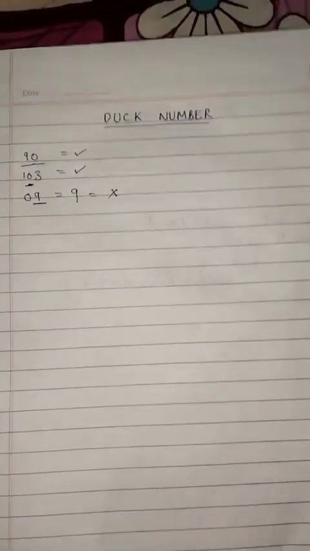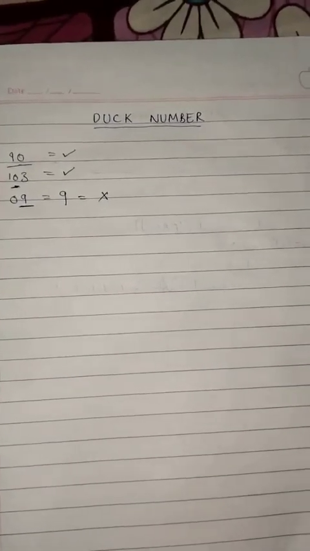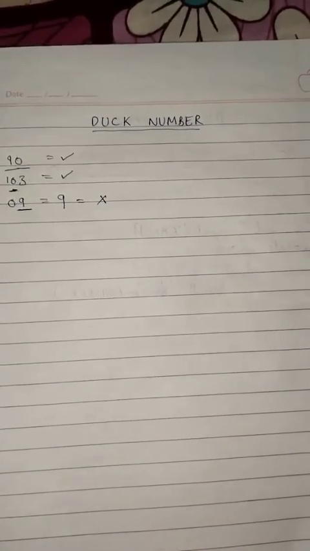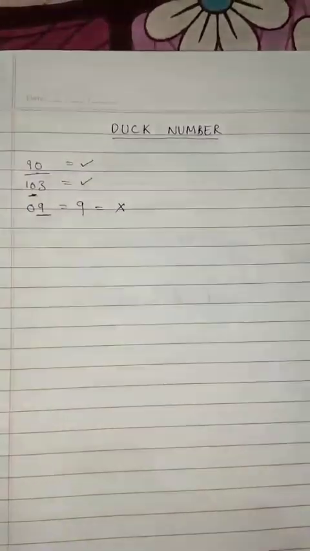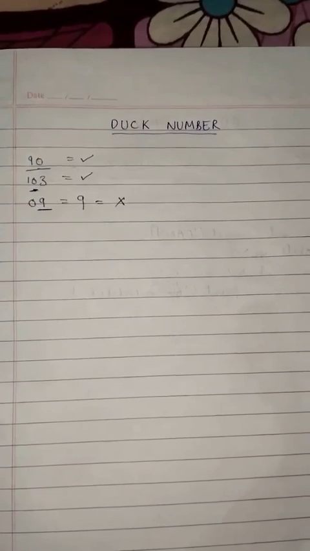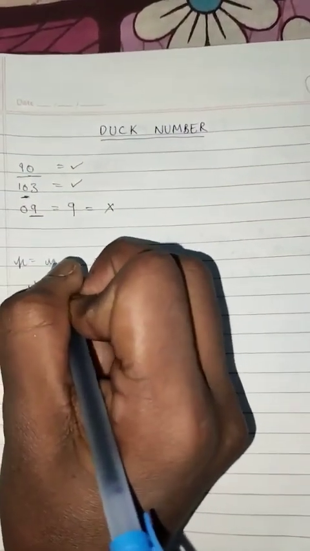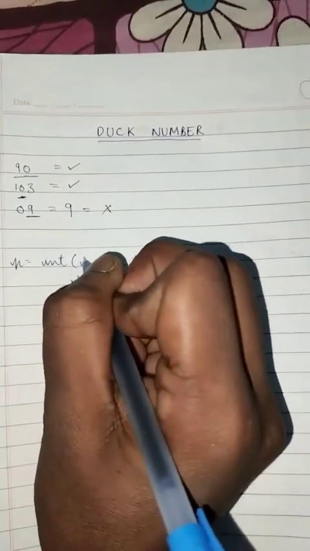So let me write it now. First I will write the program, and then I will explain the conditions and how this program is running. First of all, we need to take the value from the user. So let me name the variable p, int input.